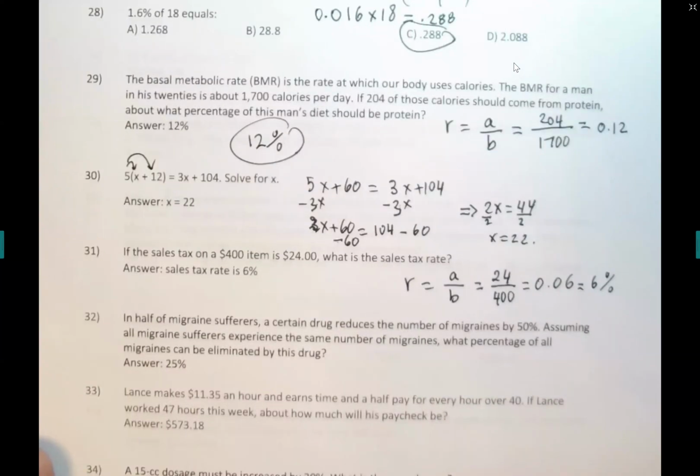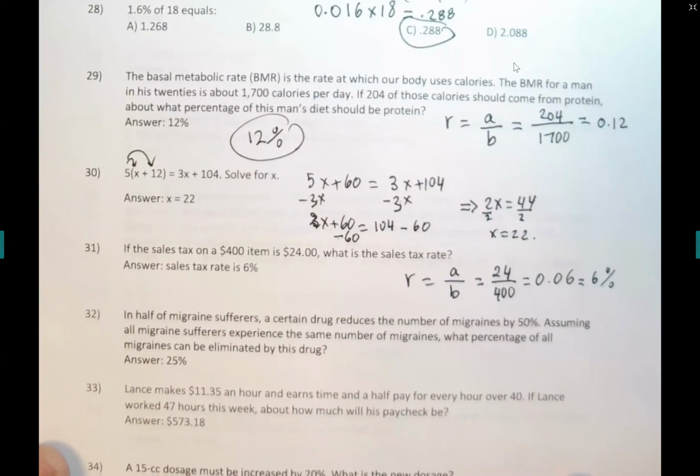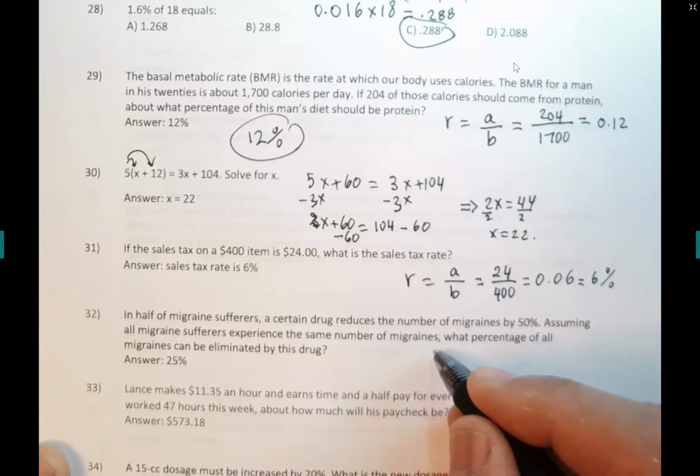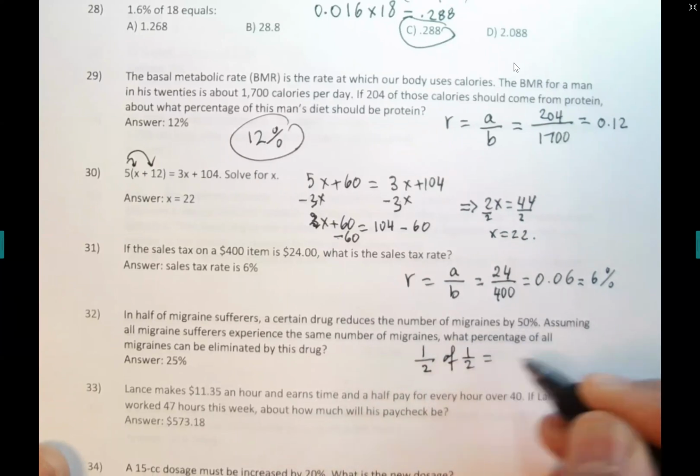32. In half of migraine sufferers, a certain drug reduces the number of migraines by 50%. So in half of people who suffer from migraines, there's a drug that helps 50% of them. Assuming all migraine sufferers experience the same number of migraines, what percentage of all migraines can be eliminated by this drug? So it's half of a half. Half benefit of it, and 50% is a half, it's another half. So it is a quarter.